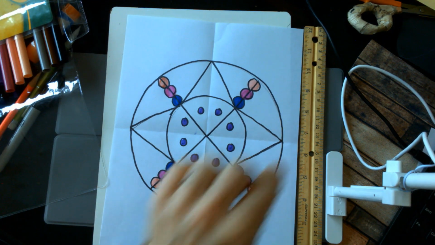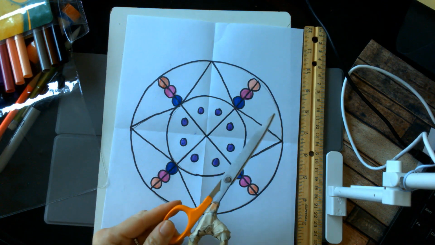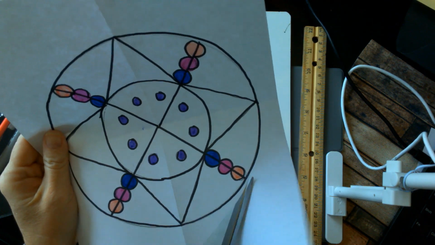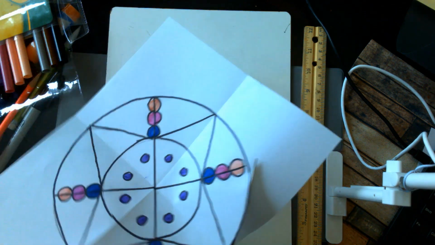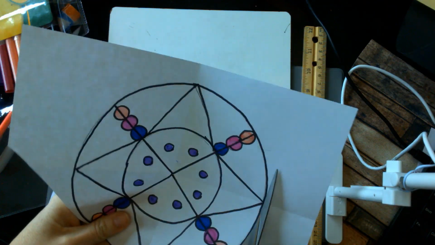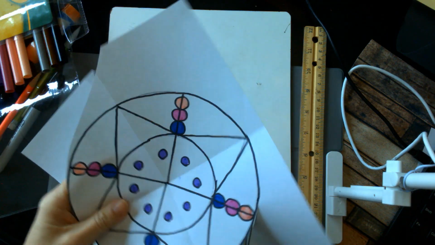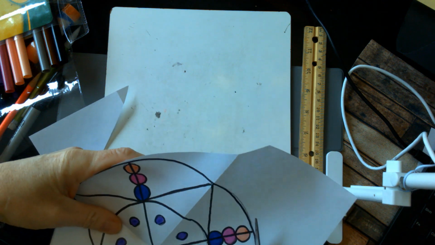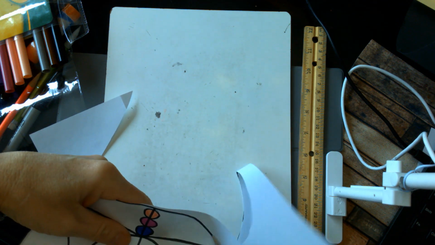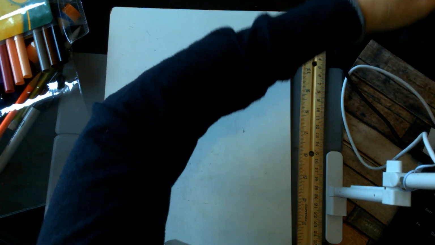If you want to, you can then cut out your design. And this part is optional. You can cut out your radial design and find a piece of colored construction paper. I happen to have a black one handy.